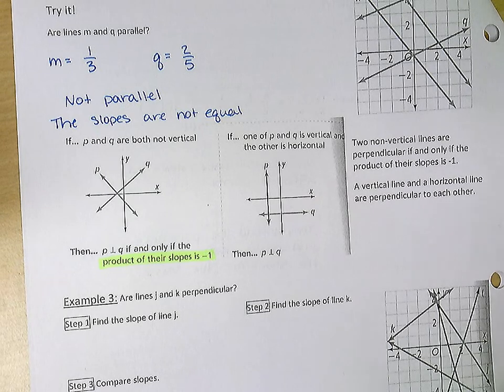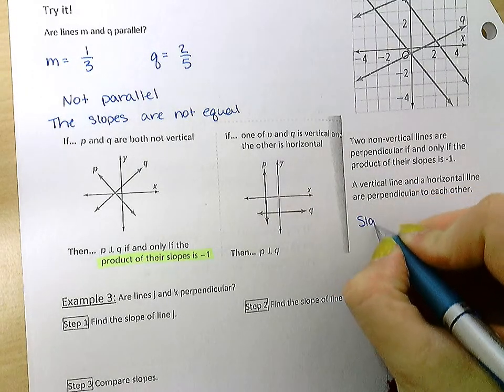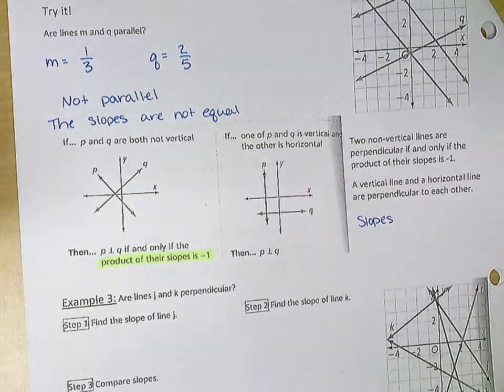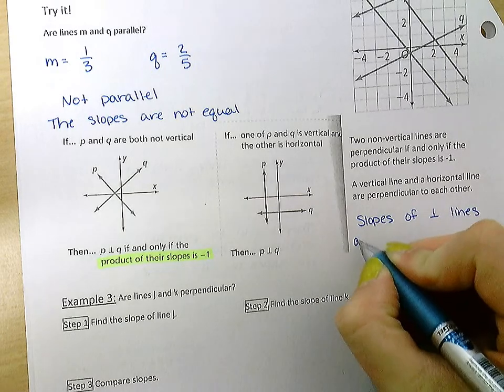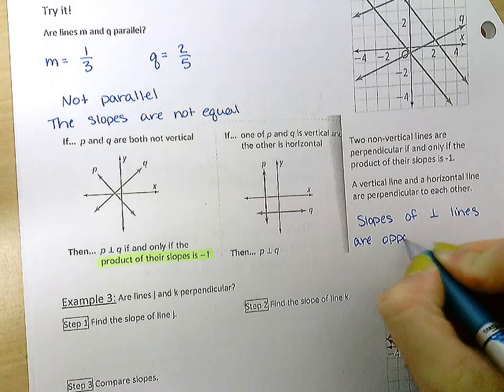If one of P and Q is vertical and the other is horizontal, then P and Q are perpendicular. So if you have a line that is vertical, the line that is perpendicular to that is a horizontal line, and vice versa. Another way to think about this is that the slopes of perpendicular lines are opposite reciprocals.